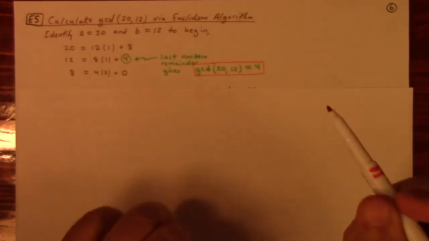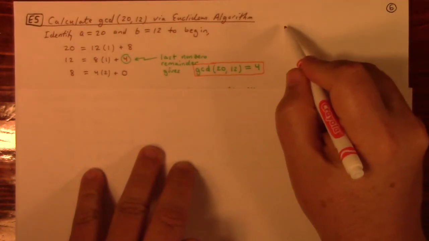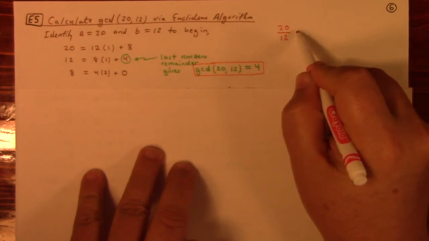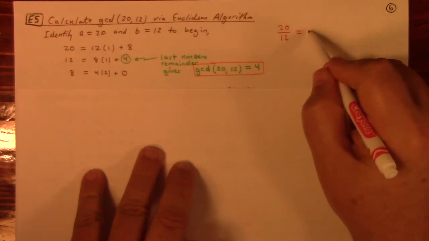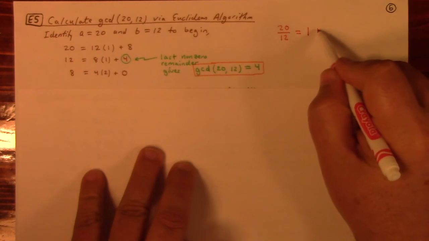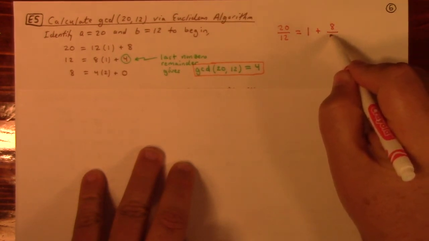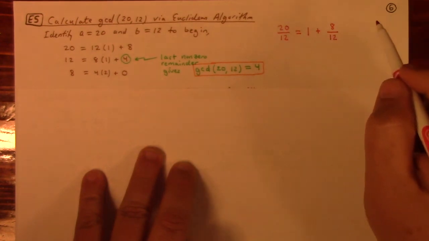The division that we think about as children is 20 over 12. Well, that's an improper fraction, so that's equal to the quotient 1 plus what? That's 12 twelfths, so we still have 8 twelfths left over. That's how we write division in grade school.